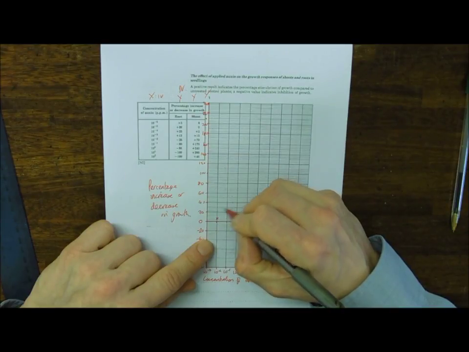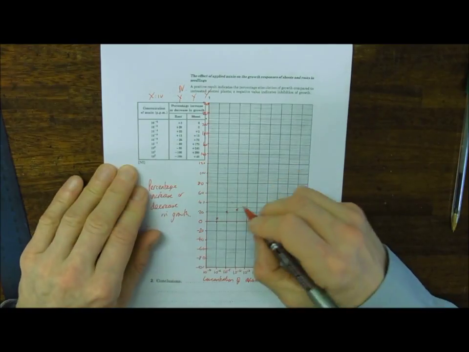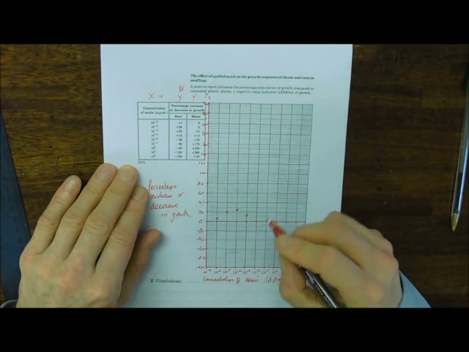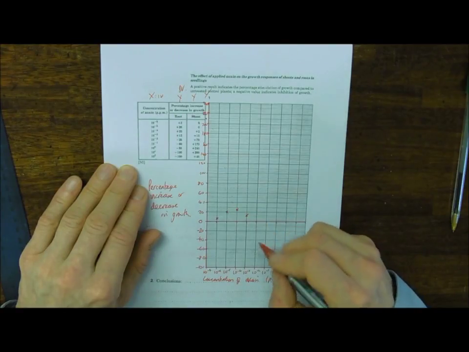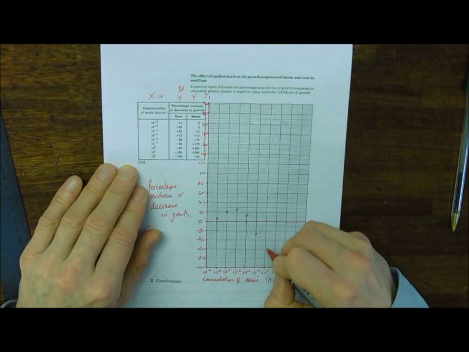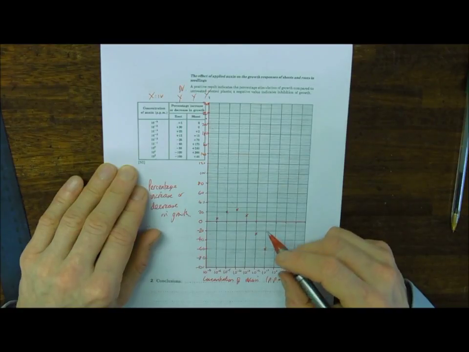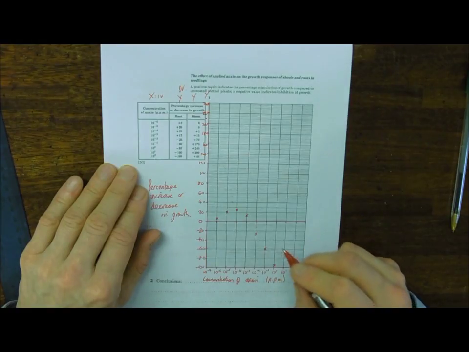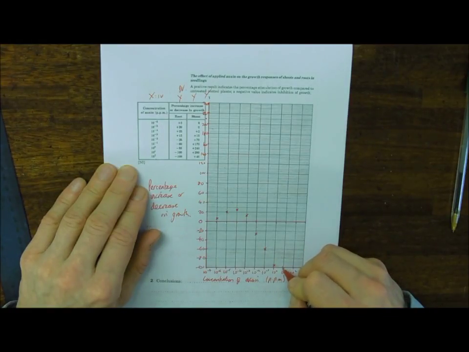Be careful because these are 30 in between, 13, then it goes into minus numbers, minus 25, minus 20, minus 30, minus 25, minus 60, minus 95, and minus 100, minus 100.